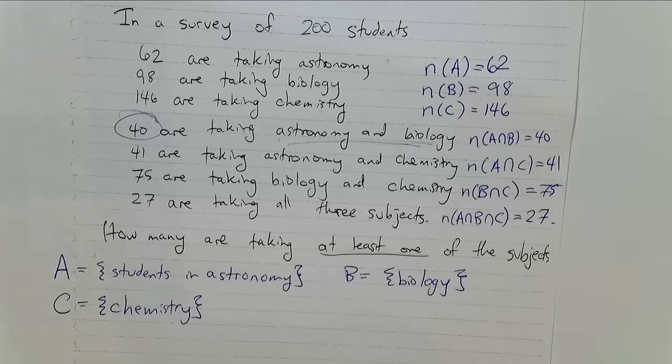Okay. So is everything I've done so far clear? Are there any questions about it? I'm just trying to interpret the question, basically. Okay. So when it's talking about people who are in at least one, so it's like saying how many people are in at least one of those three subjects, that's asking you for the union, right? It's people in astronomy or biology or chemistry or some combination of multiple courses.